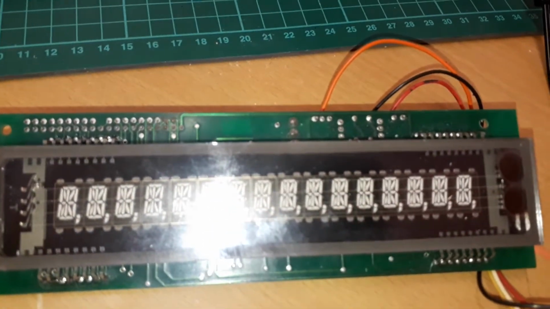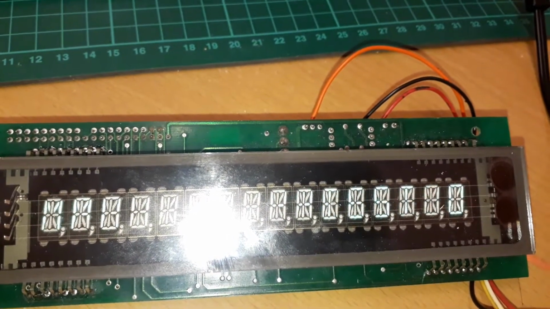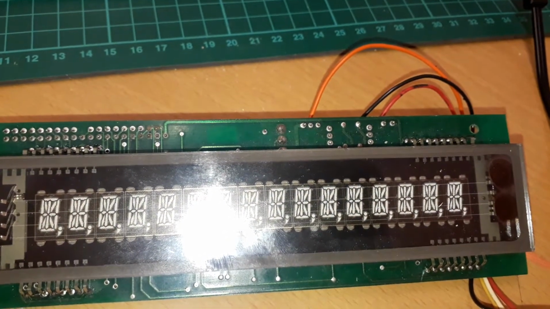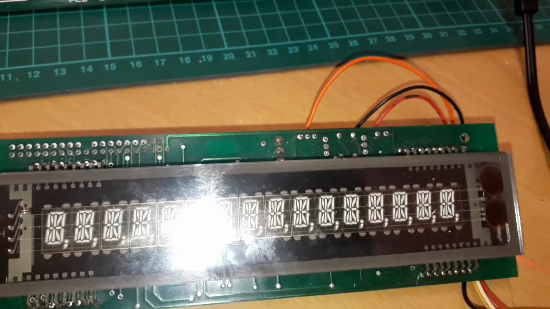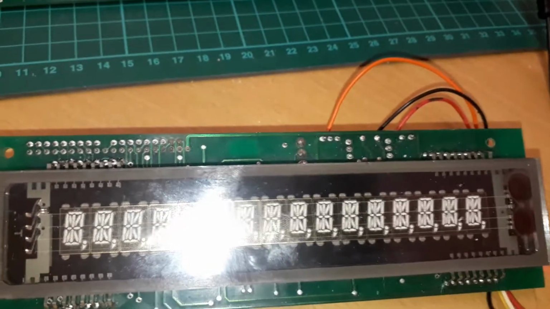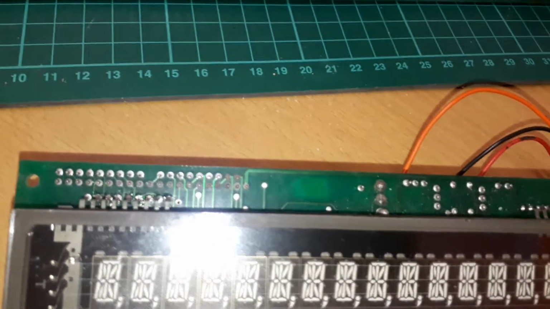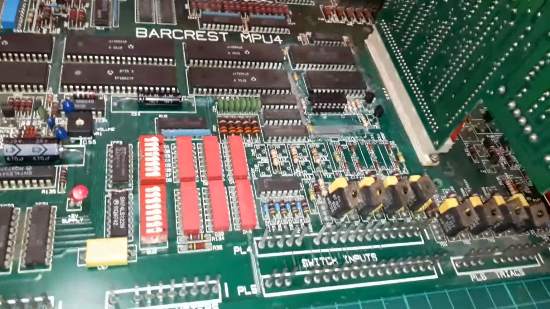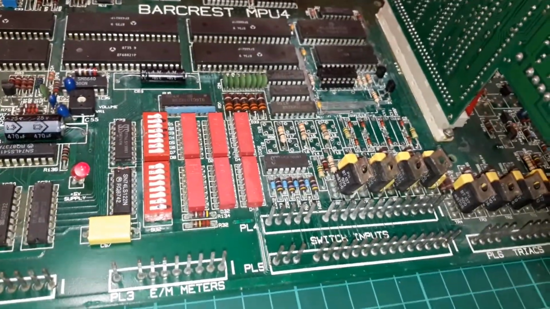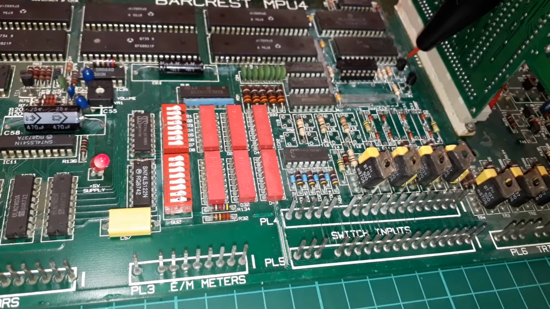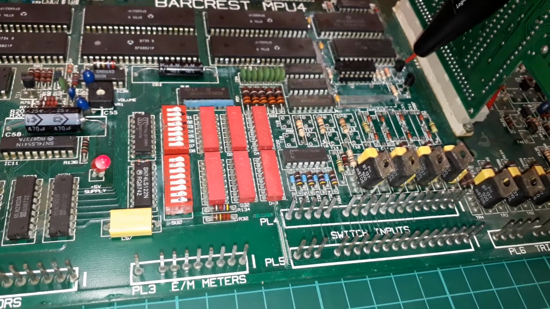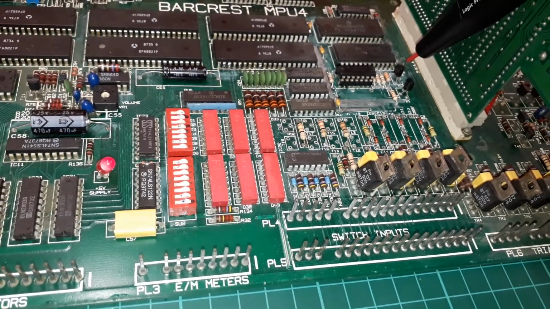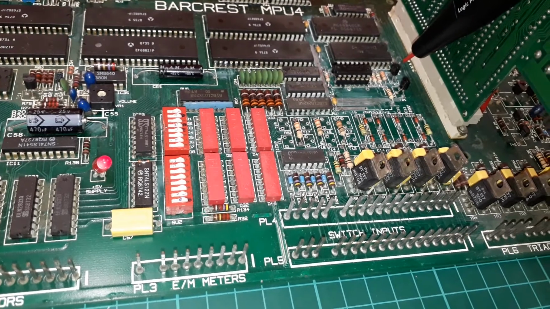Start up. Off. And it never comes back on. It never ever comes back on. I checked the usual things. I checked the enable. The test points are horrendous in this. There's quite a bit of corrosion, as you can see.